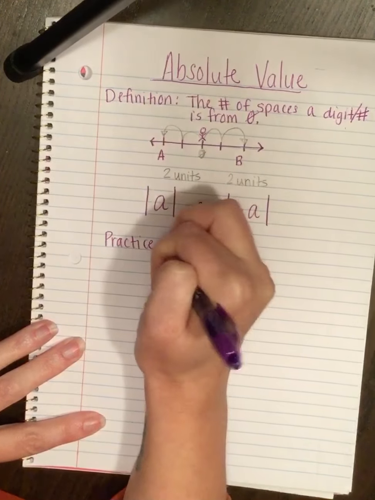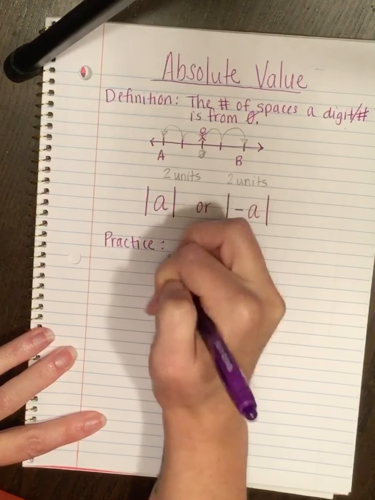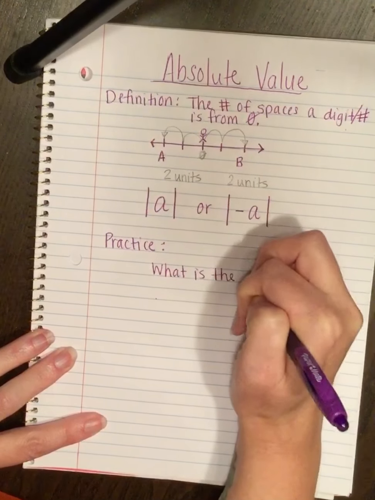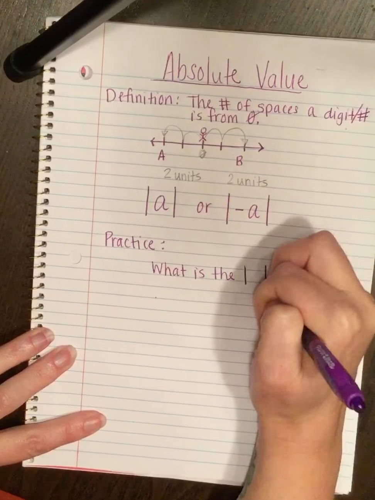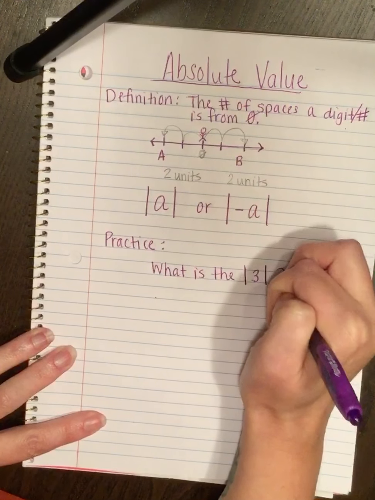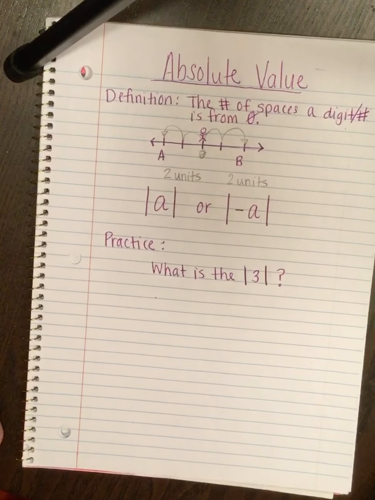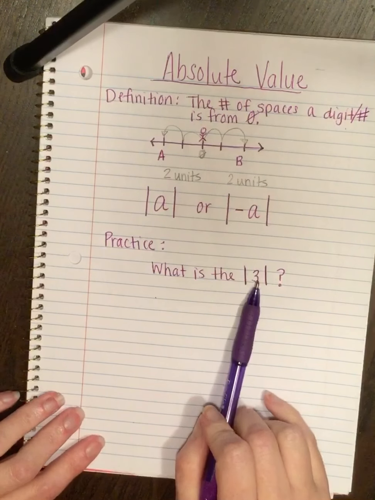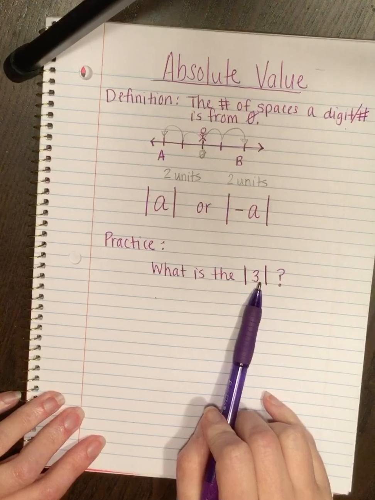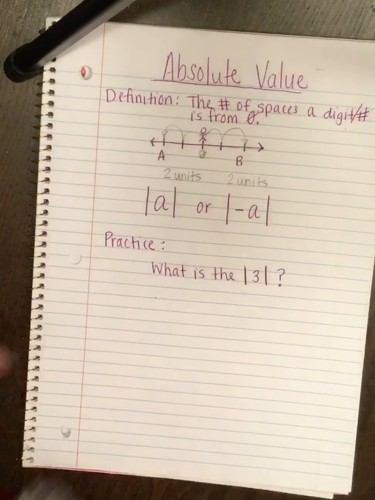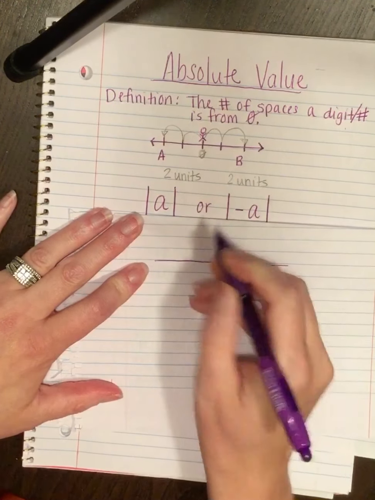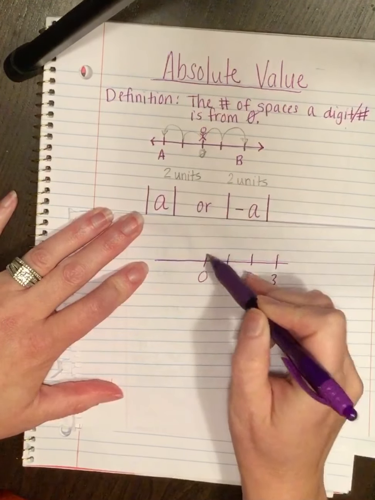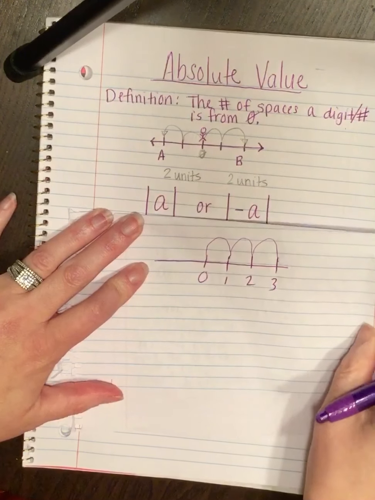Okay, so now let's put this into actually using it. This is going to be our practice. If I said, what is the, and we're going to use the brackets, absolute value of 3? What is the absolute value of 3? What it's asking is, how many spaces away from 0 is the number 3 on a number line? Well, if we have a number line, and I'm just going to draw this on here really quick, and I've got 0 here, and then I have 1, 2, and 3, it's going to be 1, 2, 3 spaces away from 0.